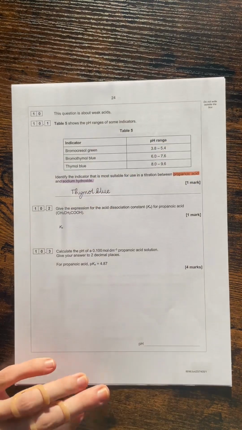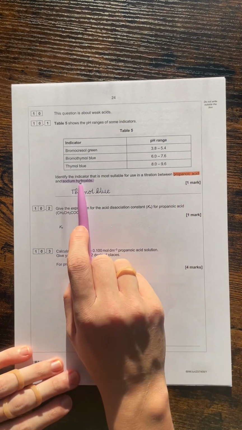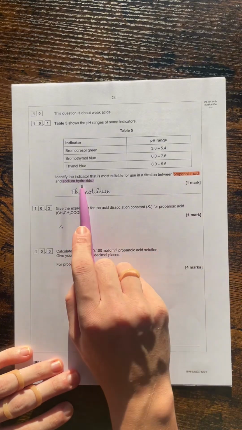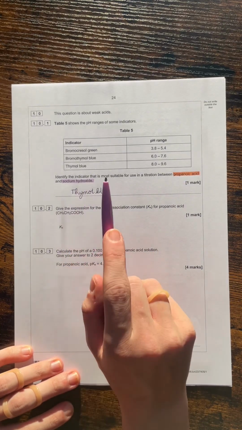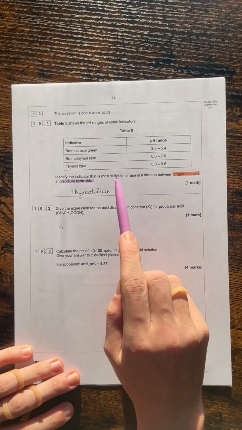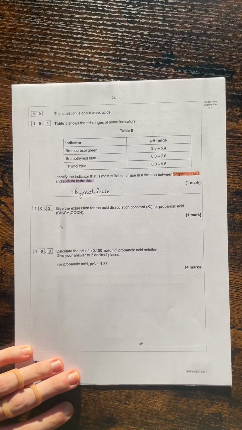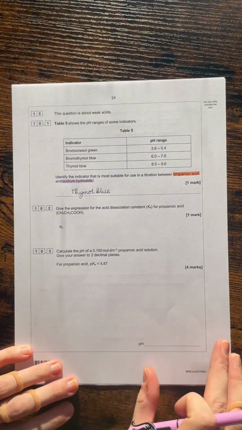So you would need to know the inflections in the curve for a strong acid and a strong alkali, a weak acid and a strong alkali, a strong acid and a weak base, so a weak alkali, and then a weak acid and a weak base, which is going to ask us about in the final part of this question. Okay.